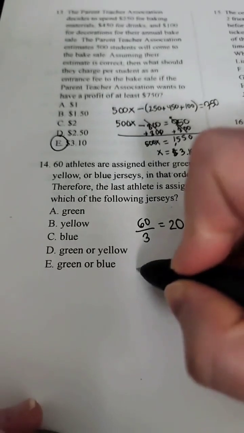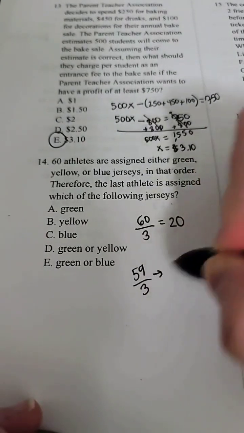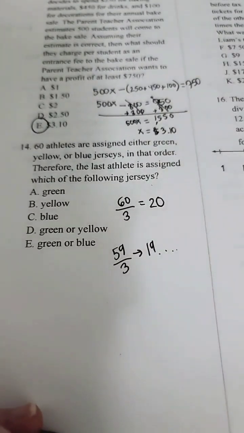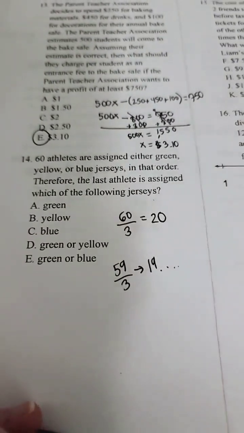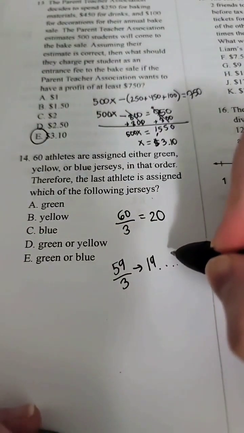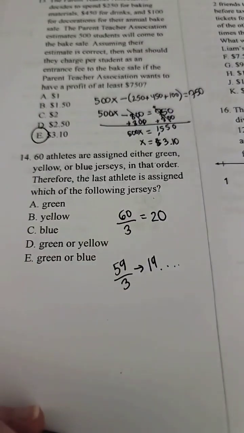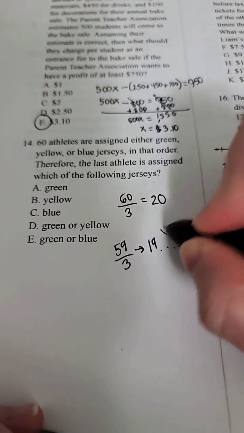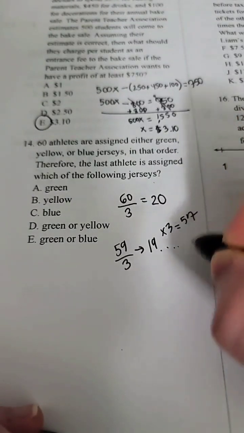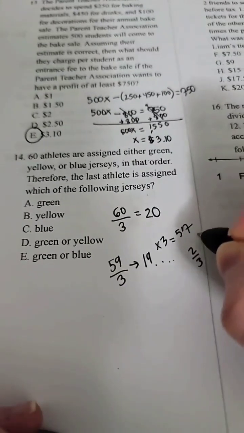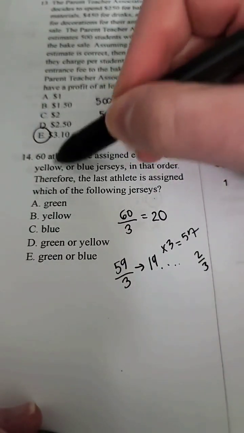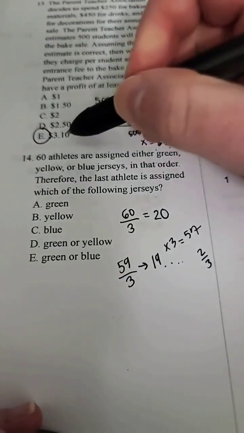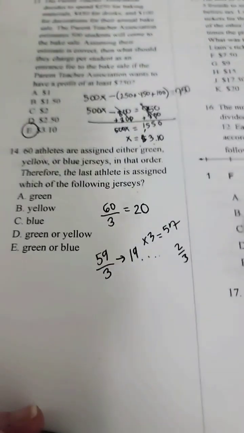Now, if this said something like 59 athletes and we divided by 3, that's going to be 19 point something something something. It doesn't even matter. You could just say that it was going to be 19, and then what's 19 times 3? Hold on. 19 times 3 is 57. So 19 times 3 would be 57. So then there would be 2/3 left over. That would mean the last person would have been the yellow, because you have to go 2 into your sequence. It's not the green one, it's the second one, the yellow.